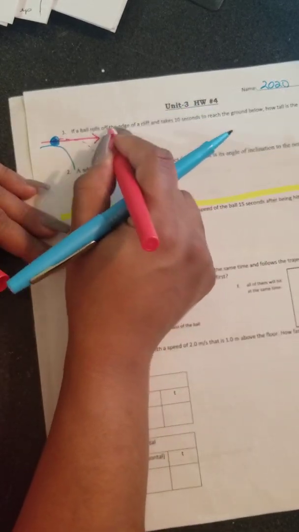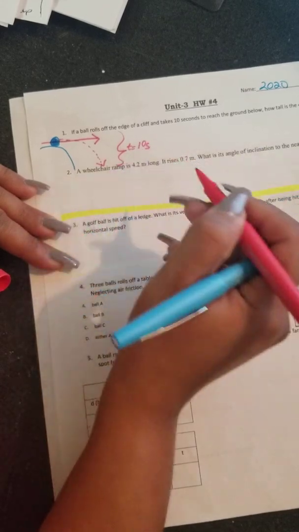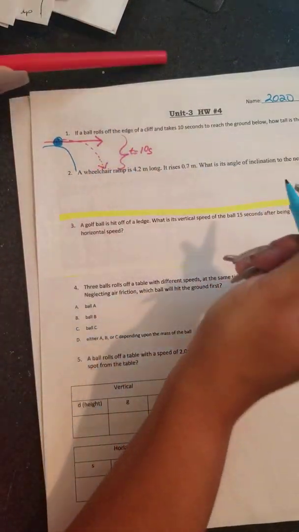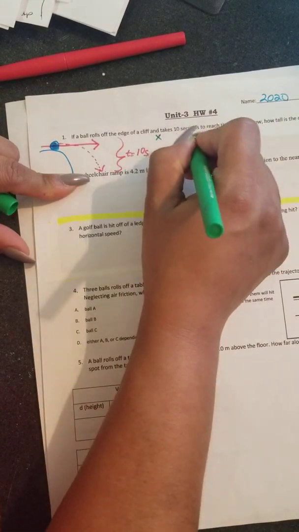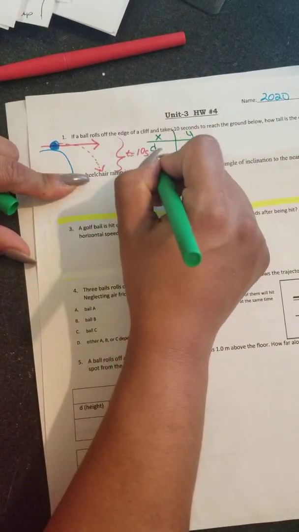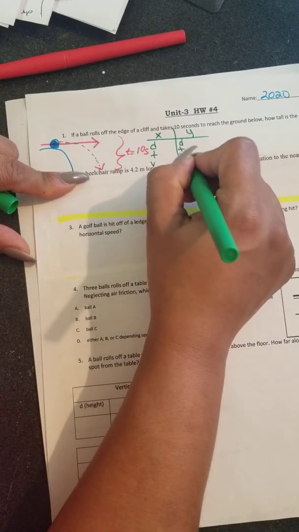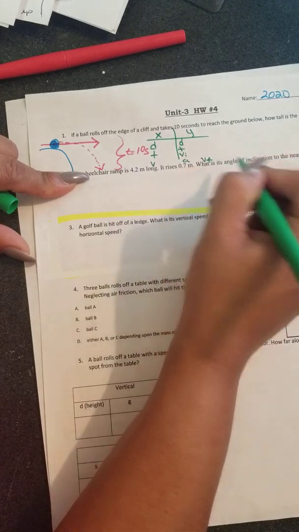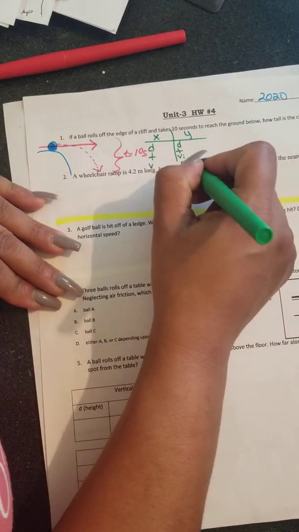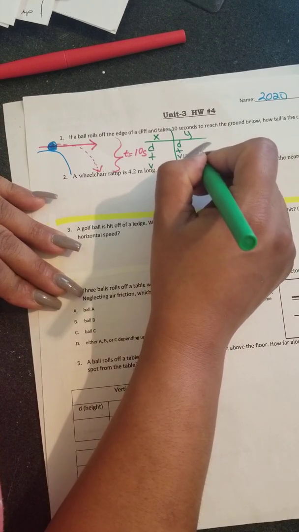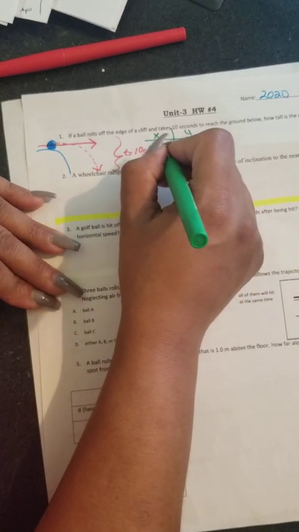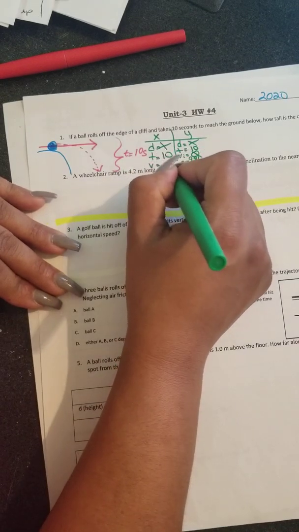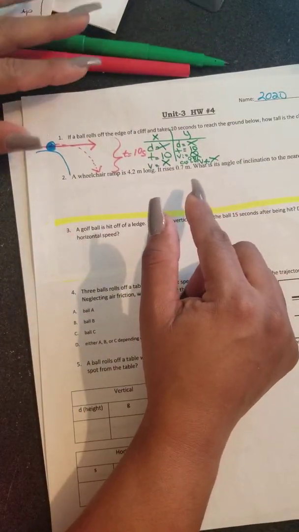So while it's in the air, T equals 10 seconds. The next step is to set up the X and Y components, because I see a parabola was formed. X and Y. D, T, V, I, A, and then V F, but it's not even used. A is 9.81. V I is 0. T was 10 seconds. D was not given. V was not given to me. So now I have my X and my Y components filled in.